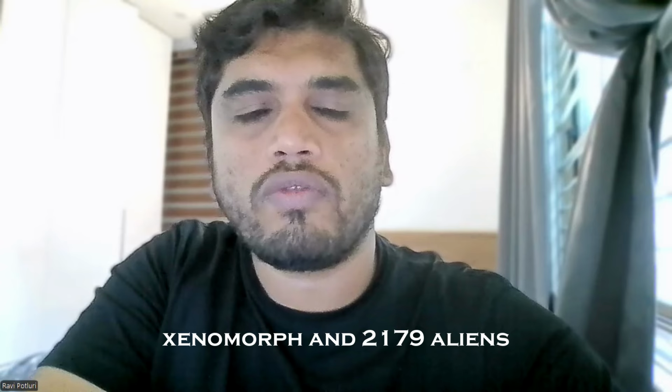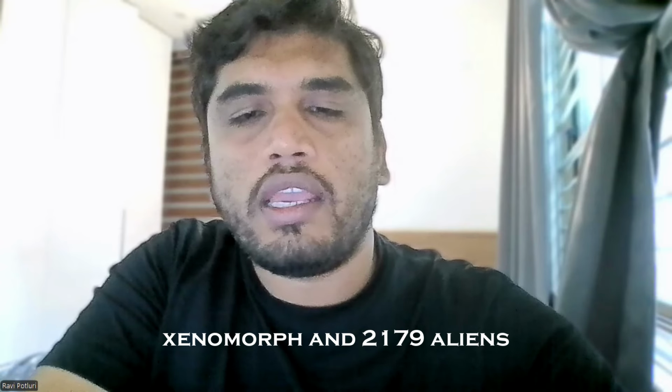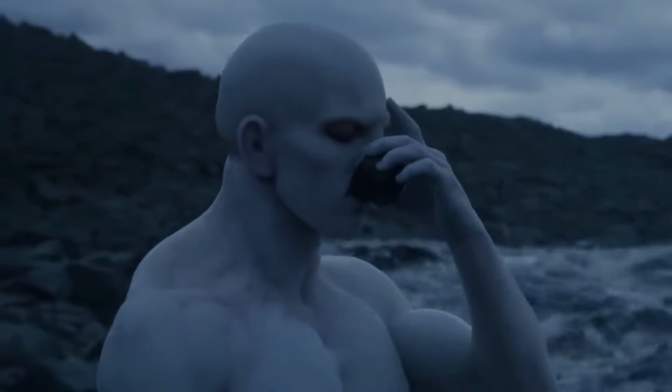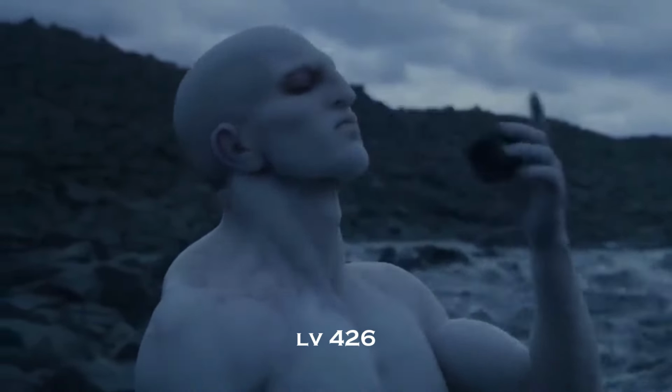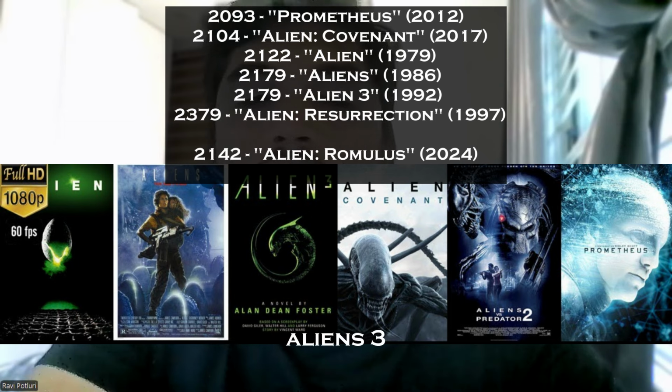2122, Alien. This movie is set in 2122 but released in 1979. The original Alien introduces the Xenomorph and follows the crew of the Nostromo. 2179, Aliens with an S, released in 1986, takes place in 2179. The sequel shows Ripley returning to the planet LV-426, now a human colony, only to face the Xenomorphs again.